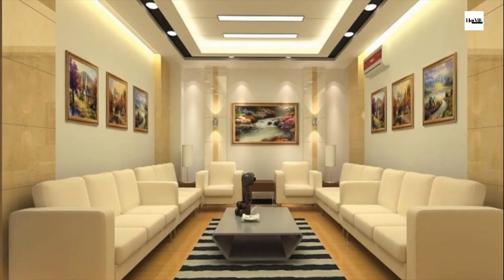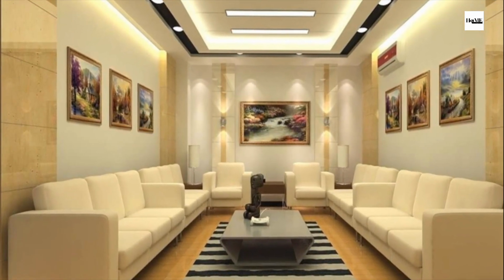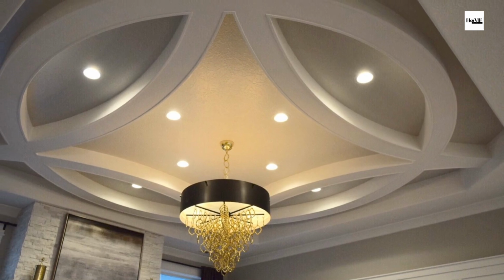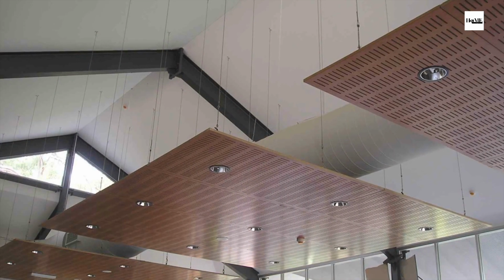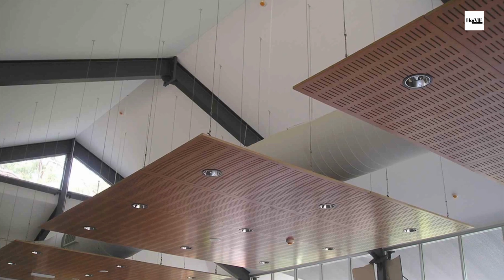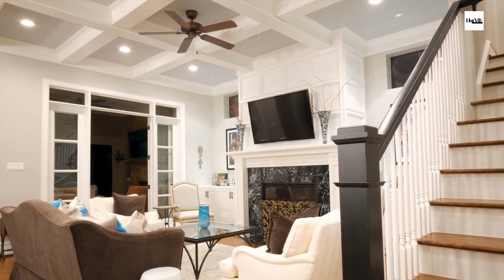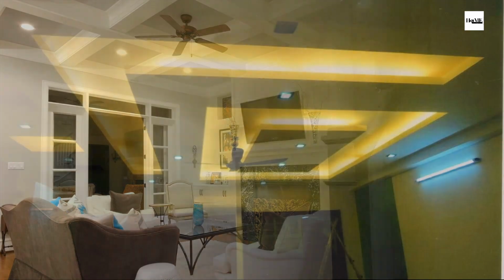8. Black drop ceiling accent. Use a black drop ceiling section to create a dramatic contrast and define a specific area, such as the entertainment zone. This design adds a bold and contemporary touch. 9. Curved drop ceiling design. Introduce curved elements into the drop ceiling design to soften the lines and create a more organic feel. This design is perfect for adding a touch of elegance and sophistication.